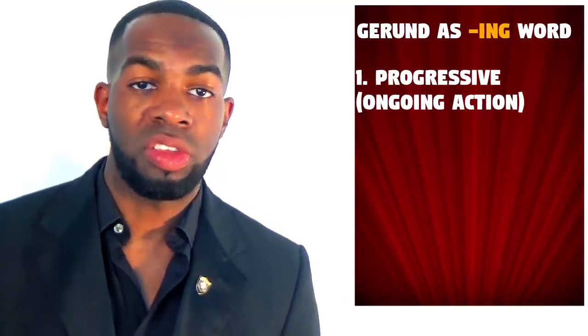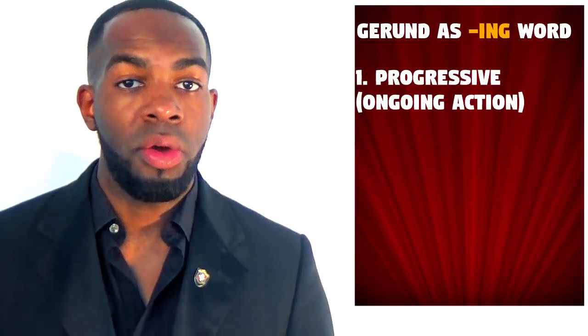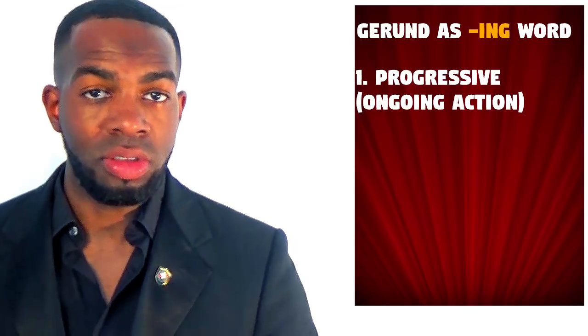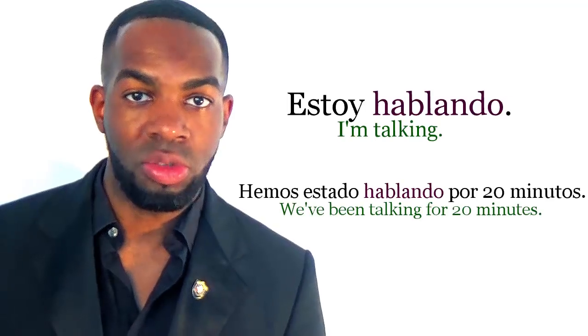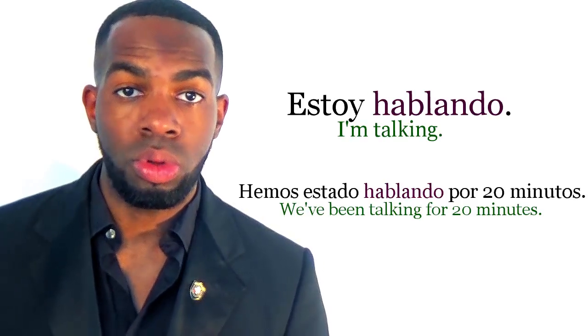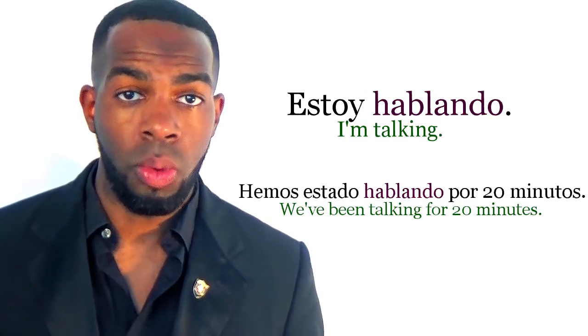Now let's get into the use of the gerund. We're talking about progressives. Progressive just means that it's happening right now, or it was an ongoing thing in the past. So for example, it's pretty much always going to be used with the verb estar. Estoy hablando. Hemos estado hablando por 20 minutos. So whatever form of estar you want to use, it can be any tense, but it would just be the progressive form if it was ever an ongoing action.